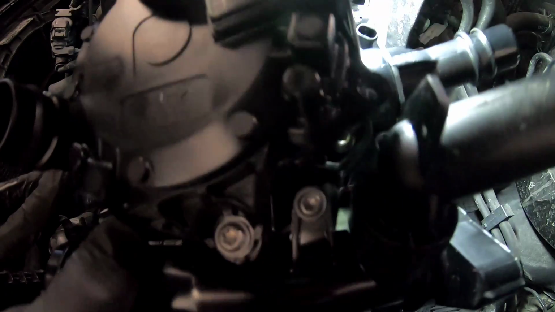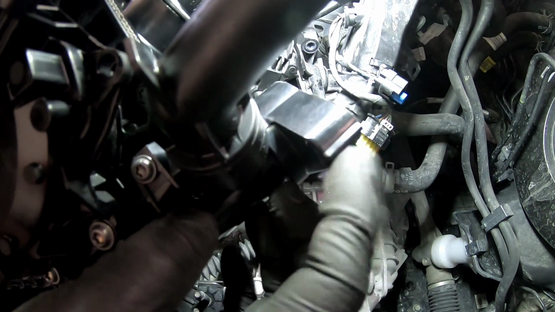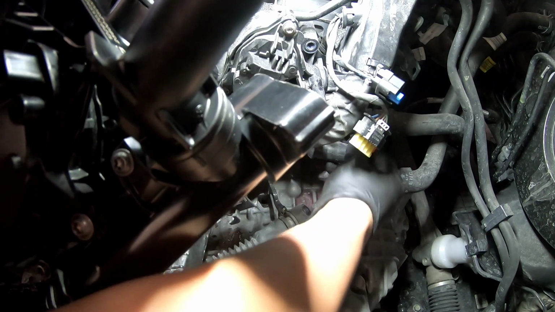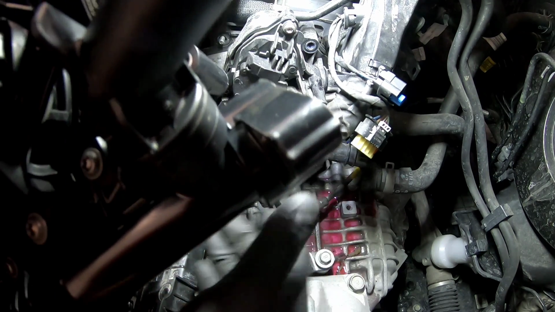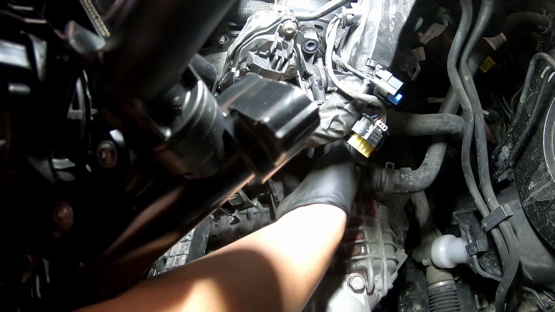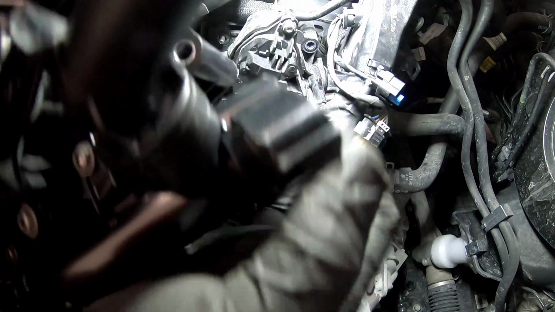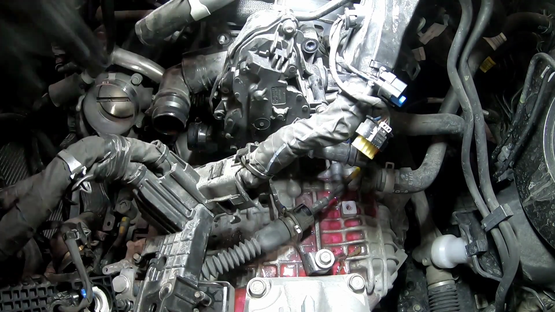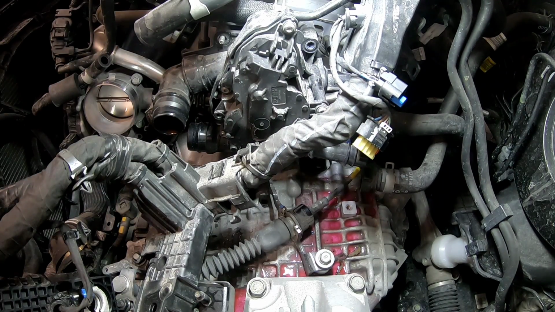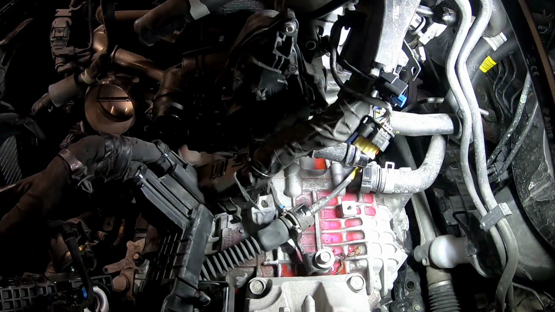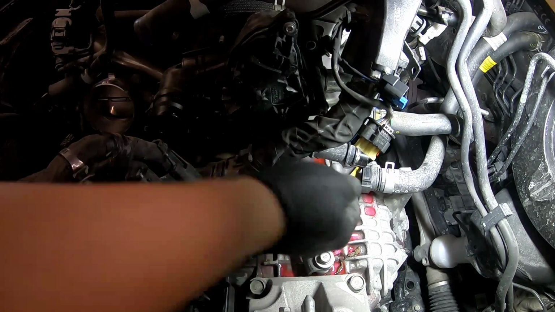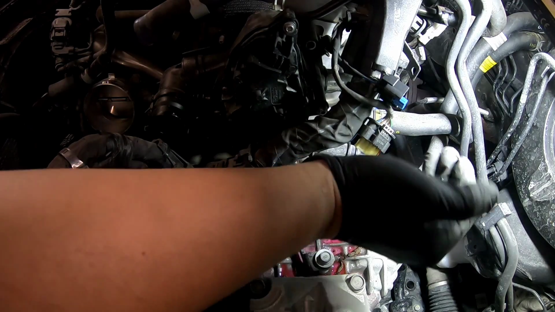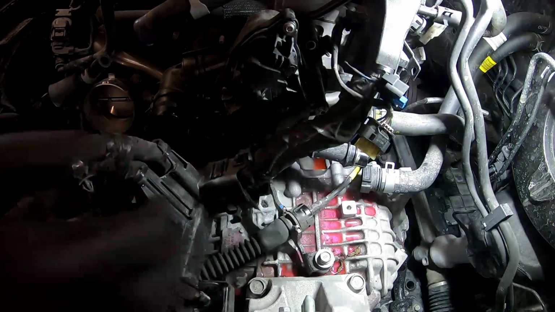Okay, here's our new part. We got 4 mounting bolts and 1 nut. I think we have to remove this guy. Should we? Oh, there's one at the bottom. So this guy here, this part here. Okay, what size is that? Right now it's here. If you follow my hand, that's 10 mm.